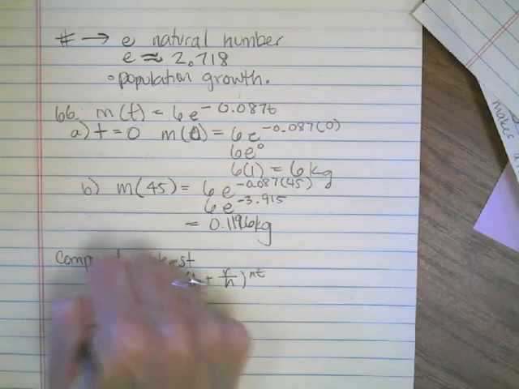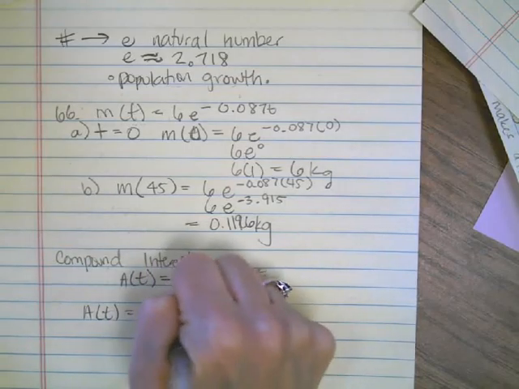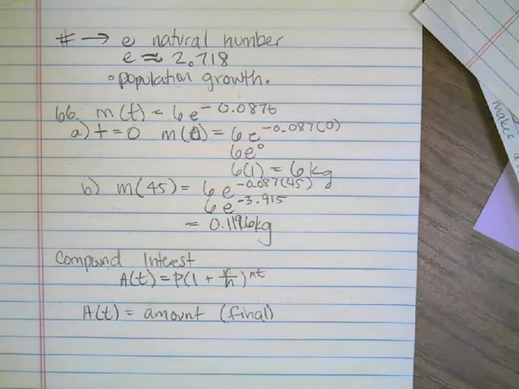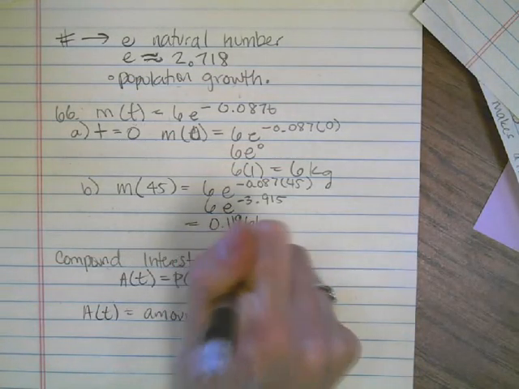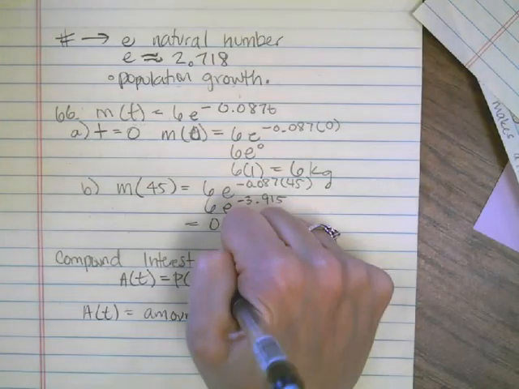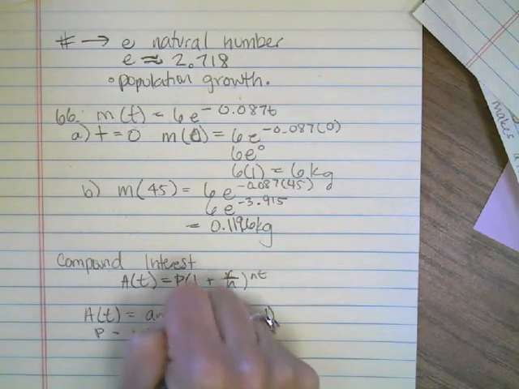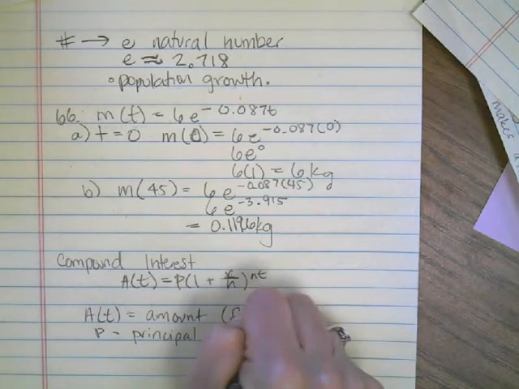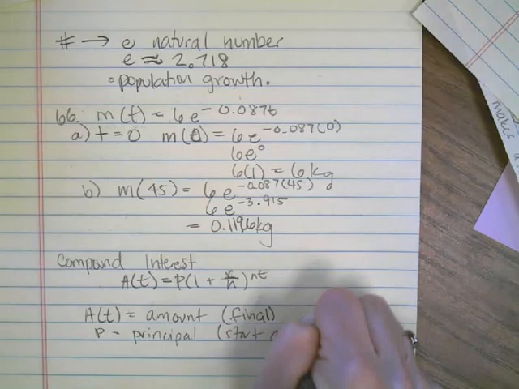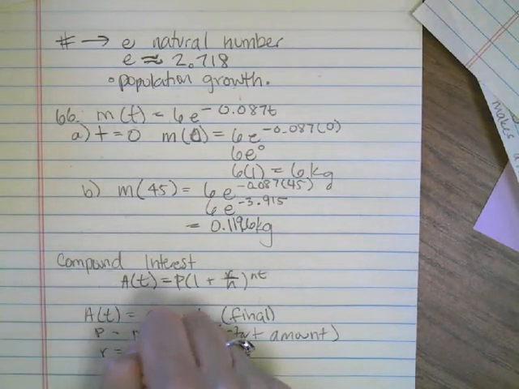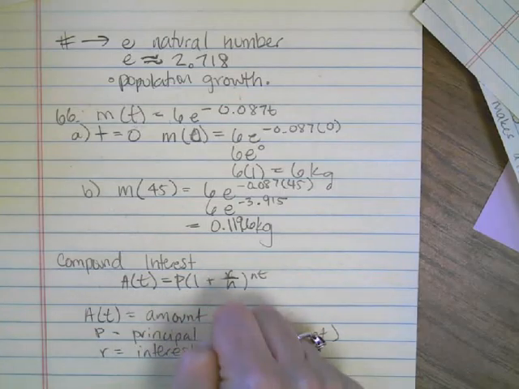A of t is the final amount. P is called the principal or the start amount. R is the interest rate, and you always want to write it as a decimal.